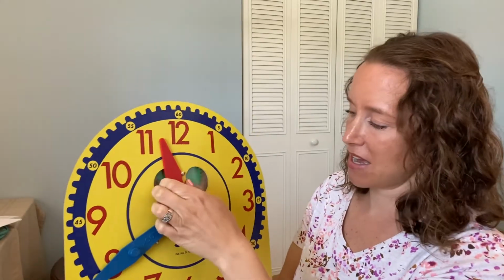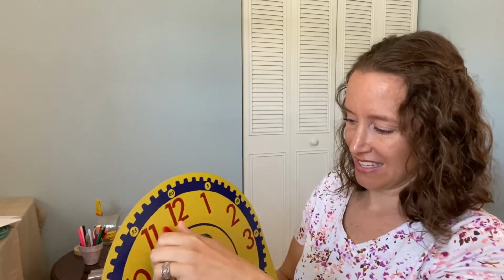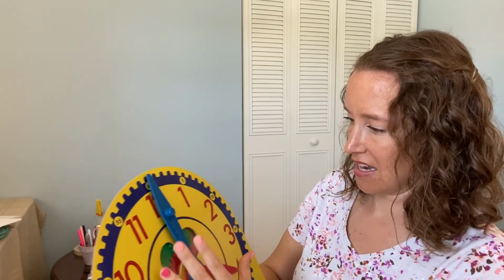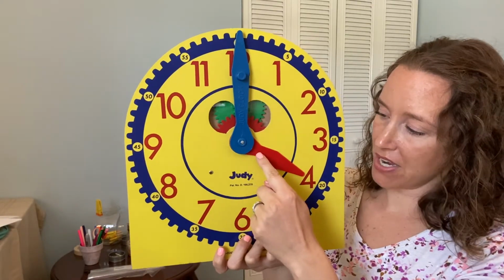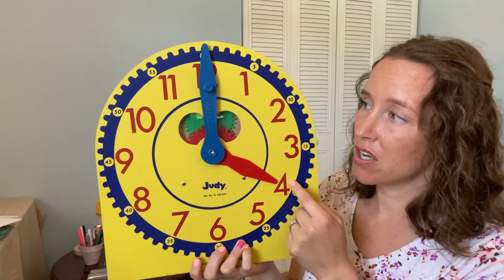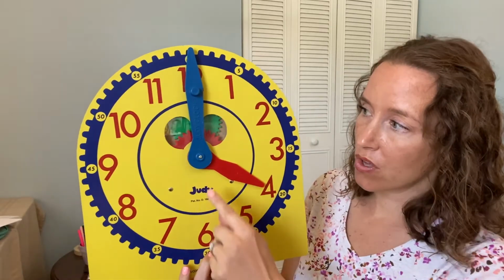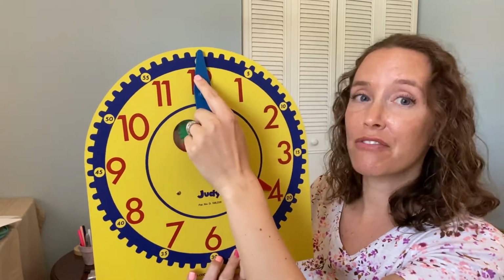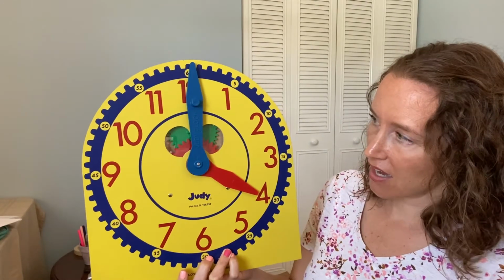Woo, time is flying by. Oop, and it got stuck on my old clock. All right. Let's look at it now. What time is it? Well, let's look at the hour hand first. The hour hand's pointing right at the 4. So when it's pointing right at the 4, we say it's 4 o'clock. For o'clock, the minute hand goes up here on the 12. It's starting off fresh right at the top. No minutes, okay? 4 o'clock.